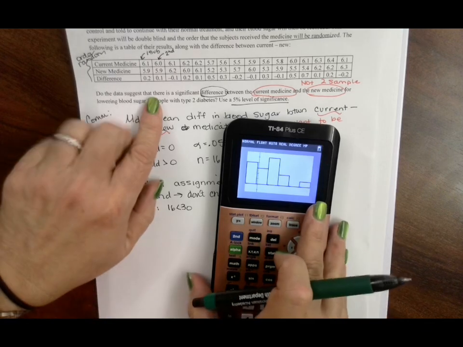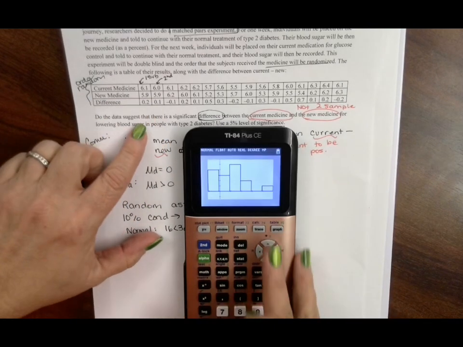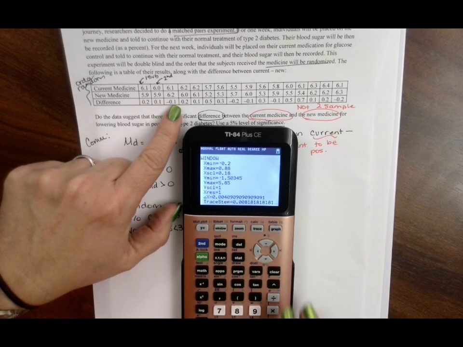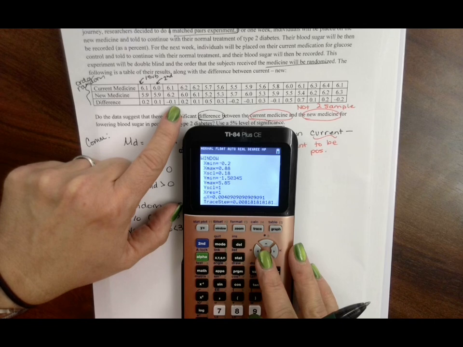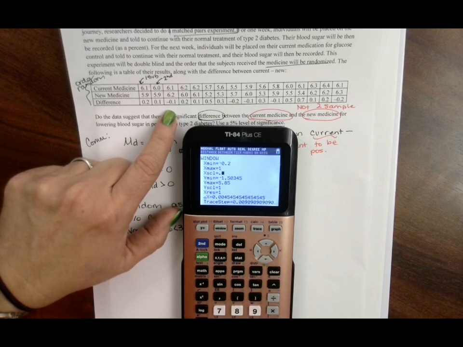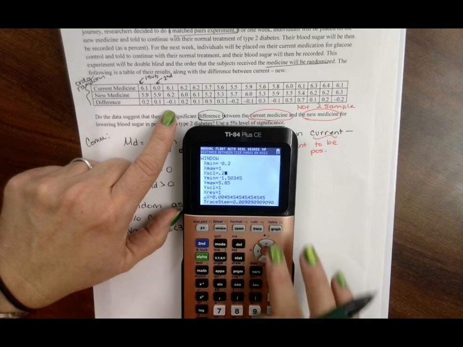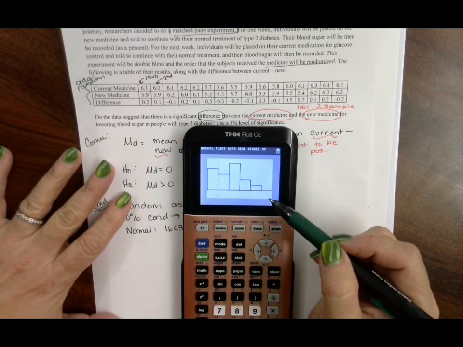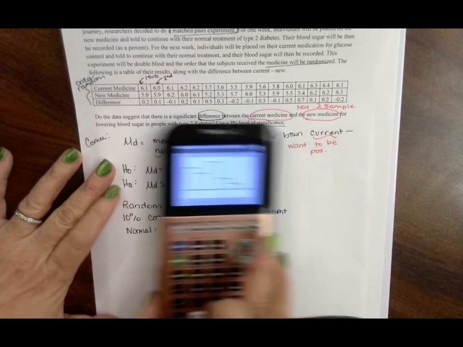If I look at this data, I'm just going to go ahead and change this. I've got negative values in there, so I'm going to change my window from negative 0.2. Let me just make it 1, and I'm going to increase by 0.2. Okay, so it kind of looks a little bit skewed, but I don't really seem to have any outliers.